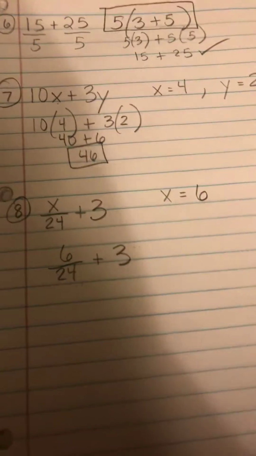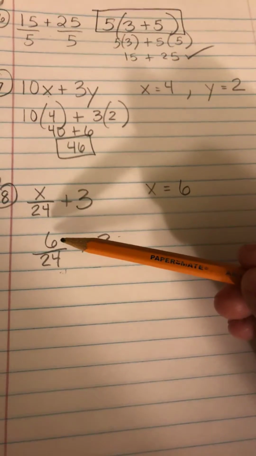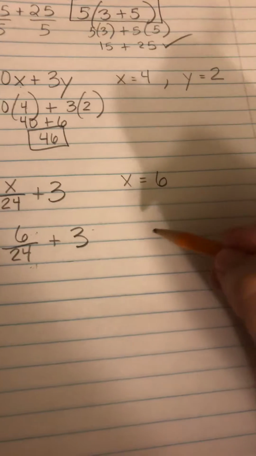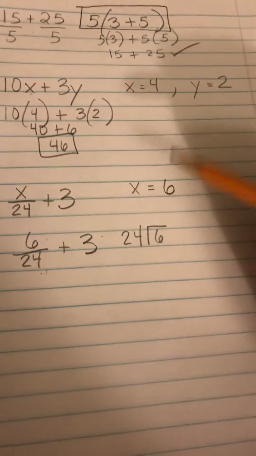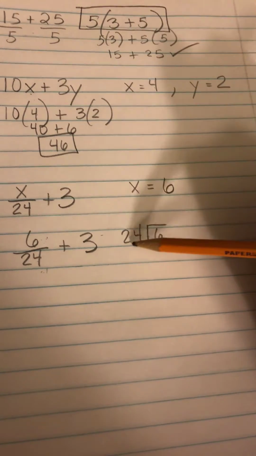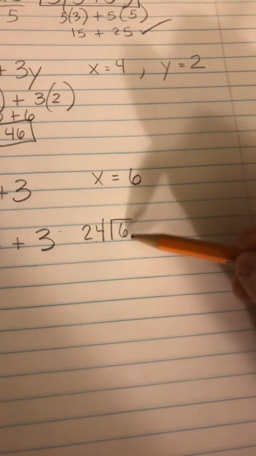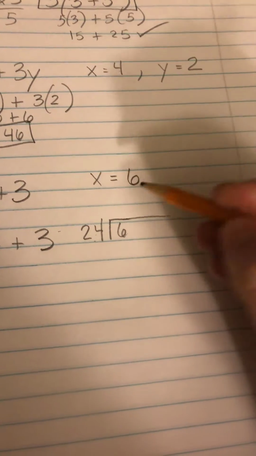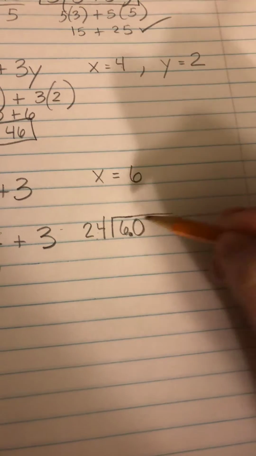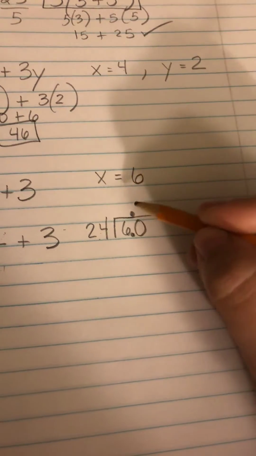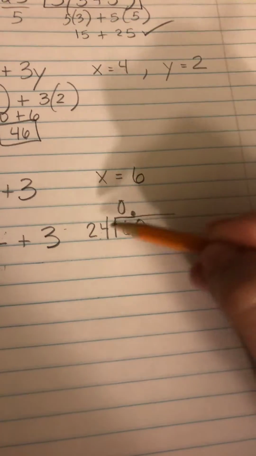And there's a few ways to get to your answer. You can first just divide 6 by 24. Because you're dividing a smaller number by a greater number, you'll have a number less than 1. I can't put 24 into 6, so I'm going to add a decimal and a 0. I'm going to raise my decimal. I said I cannot put 24 into 6, so that's a 0.